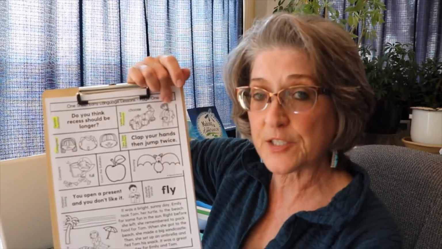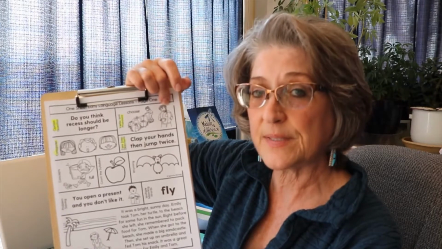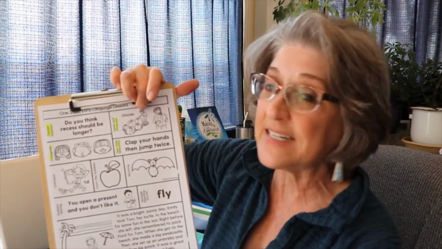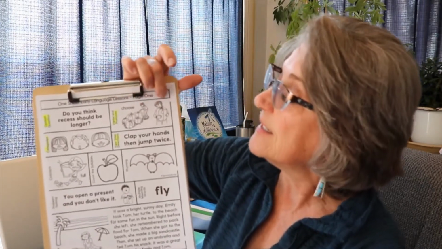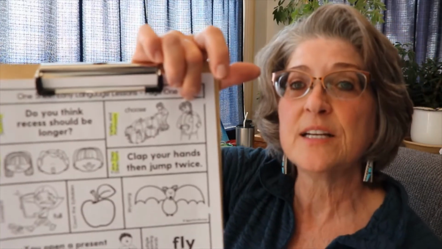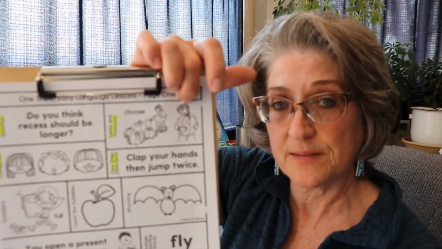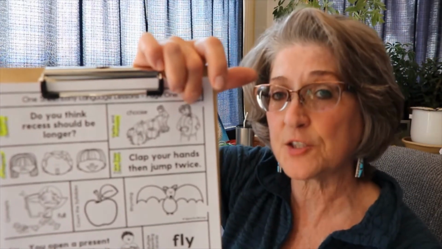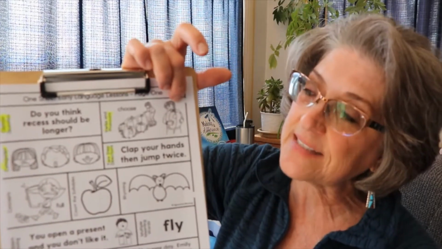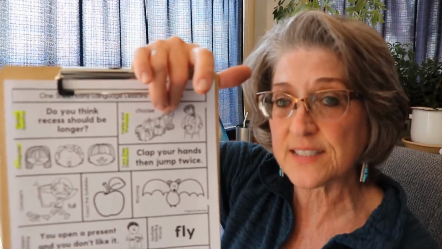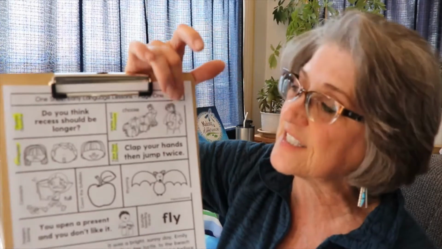The next picture will always show something that has happened. So here he is choosing a pumpkin. Here the boy chose a pumpkin. Or you might say the boy has chosen a pumpkin. But this is past tense. So the first picture is always present tense. The second picture is past tense.